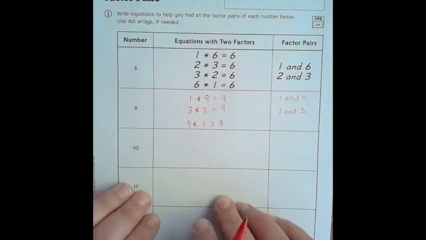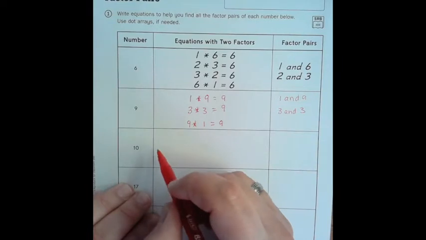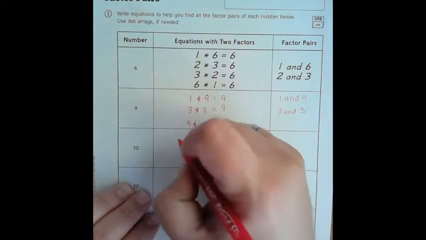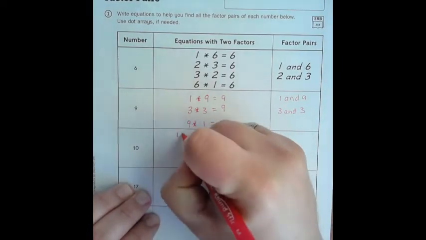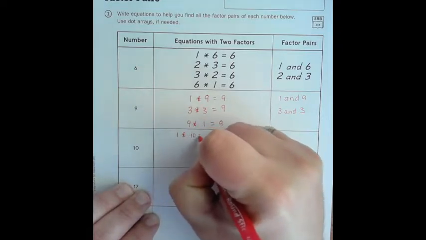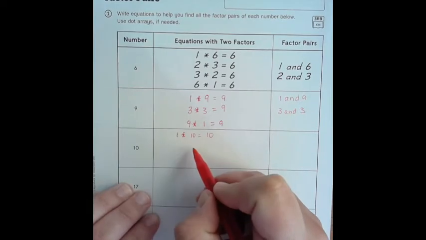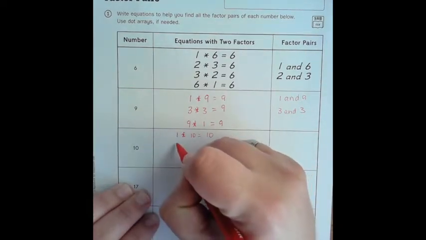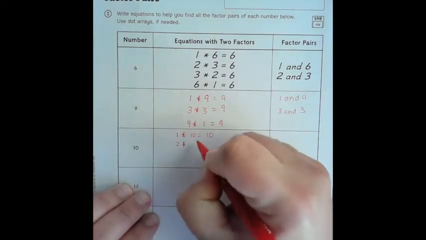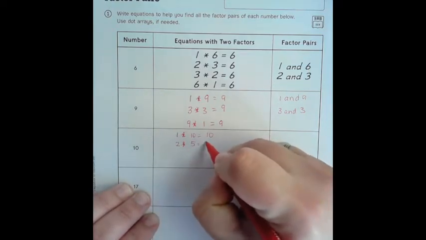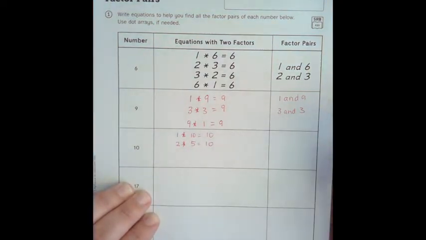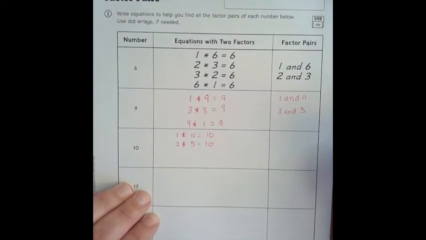All right, so when I'm looking at the number 10, again, we start with our number 1. 1 times 10 equals 10. Then I ask myself, okay, does 2 times anything equal 10? And the answer to that is yes. 2 times 5 equals 10. Does 3 times anything equal 10? No. Does 4 times anything equal 10? No.